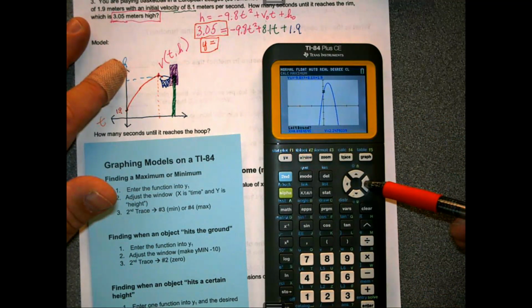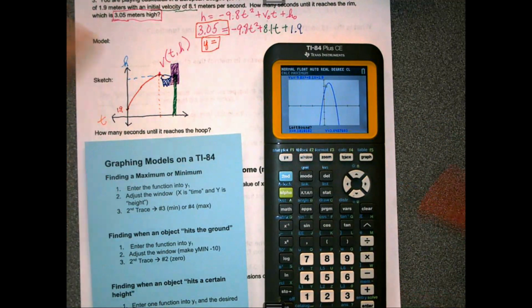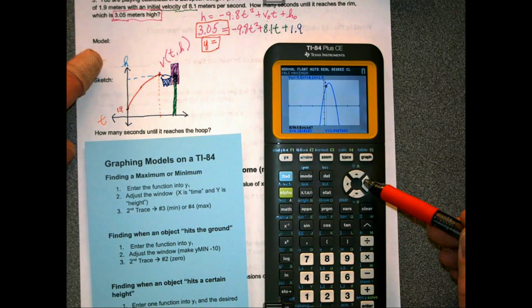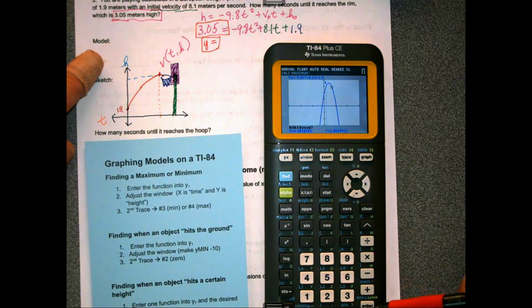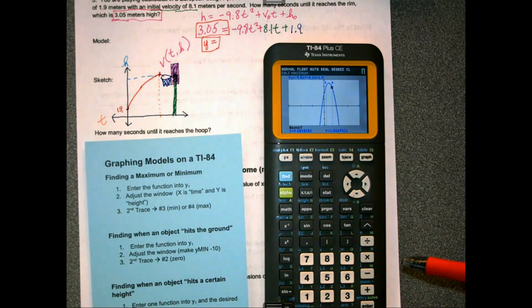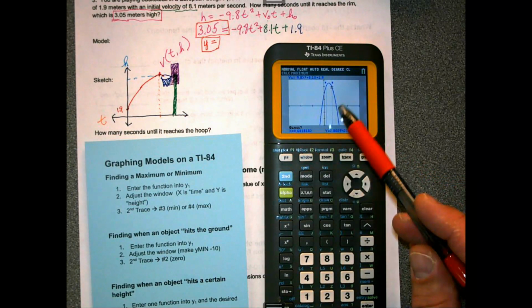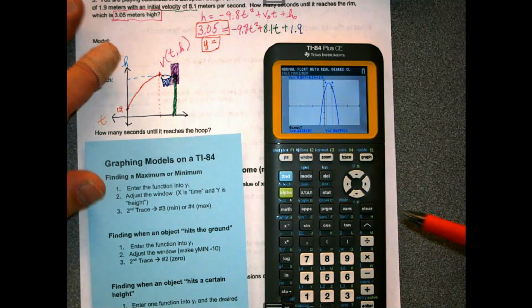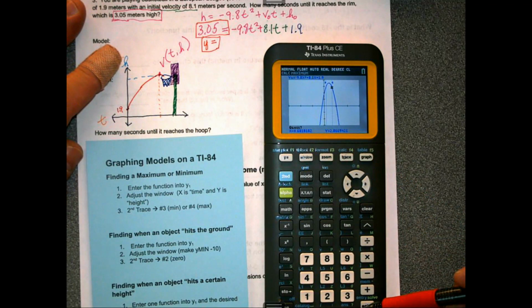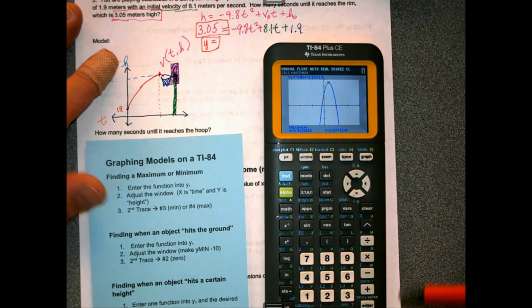I'm going to go a little bit closer. Doesn't matter anywhere left of that vertex. For the left bound, hit enter. Then I'm going to use my arrow keys, bring my cursor to the right of that vertex. So they're to the right. To get the right bound, I'm going to hit enter. Then it's asking me, do you want me to guess where that point is? And the calculator's guess is pretty accurate. So I'm going to say yes, let me have it. And there's my vertex.